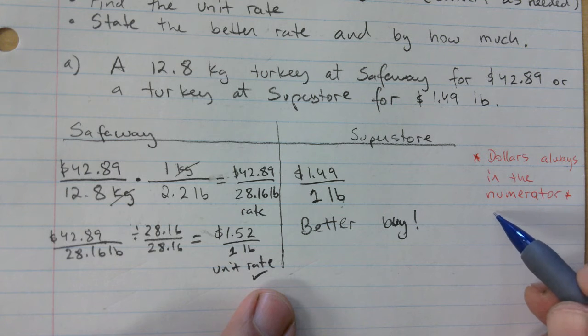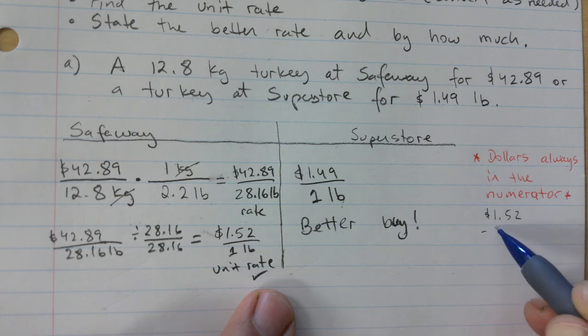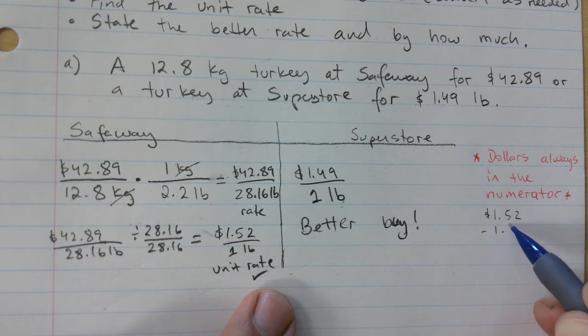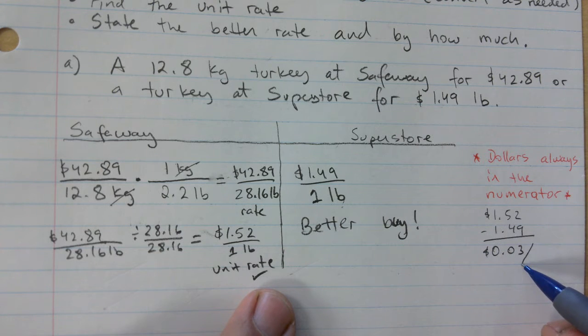So we'll just do the math here on the side: 1.52 minus 1.49, and it's 3 cents. Not a whole lot. But it's not just 3 cents, folks. It's 3 cents per pound. Don't forget that.